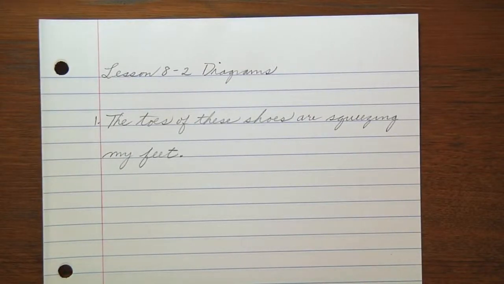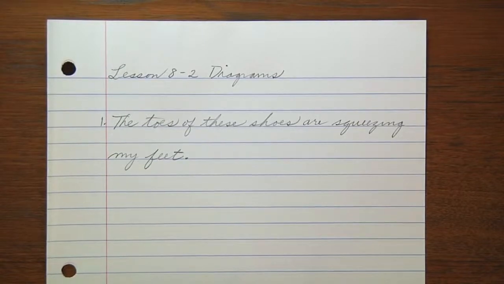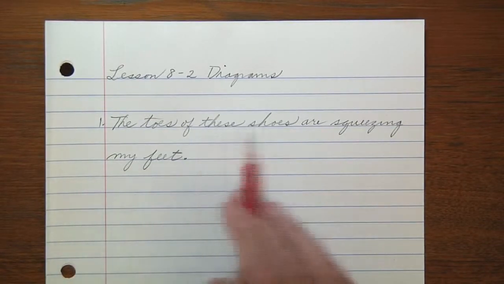Okay, so you copy it too, and then I'm going to put in my red labels, and I'm going to be thinking, speaking, or saying it softly to myself as I do the labeling. You see, we keep reinforcing that logic to train our thinking.